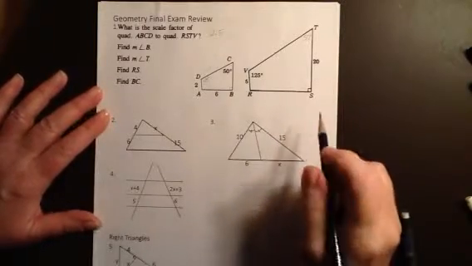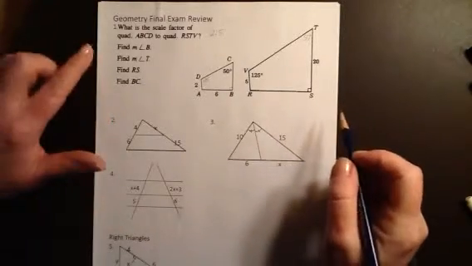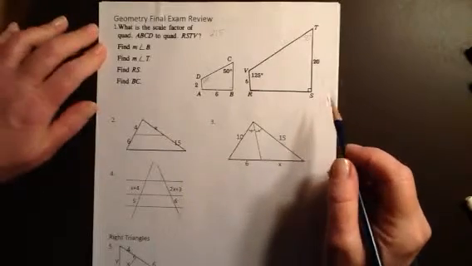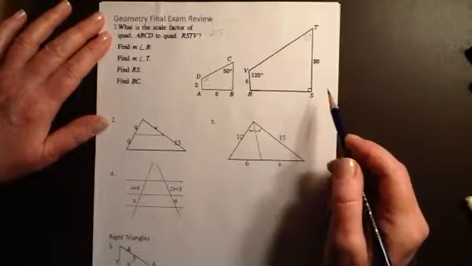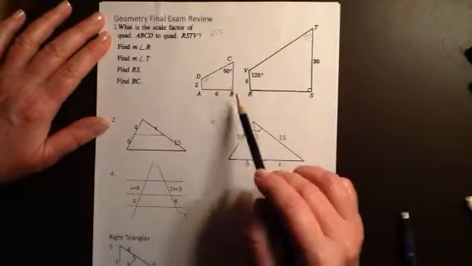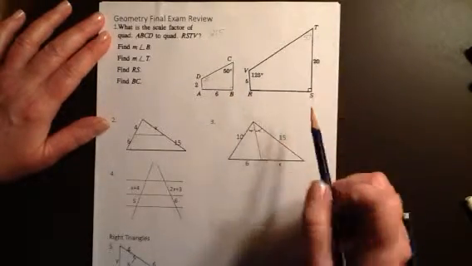Okay, let's begin a geometry final exam review. The first thing we're going to look at is similar figures. The first question says, what is the scale factor of quadrilateral ABCD to RSTV?